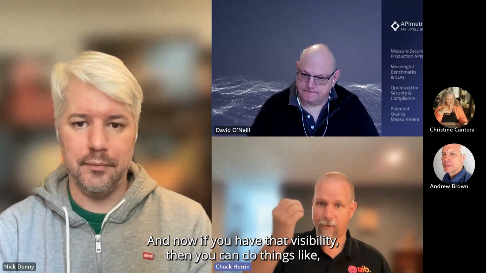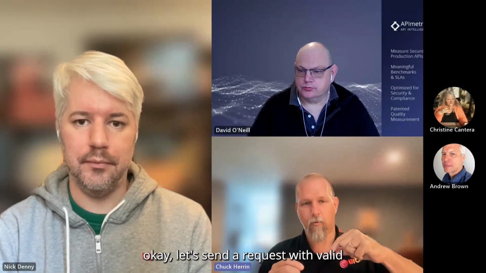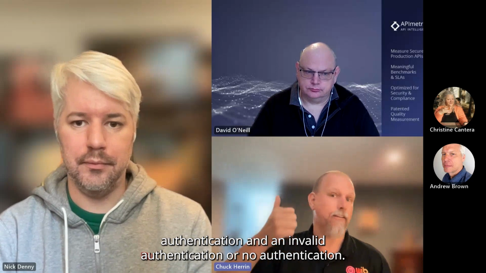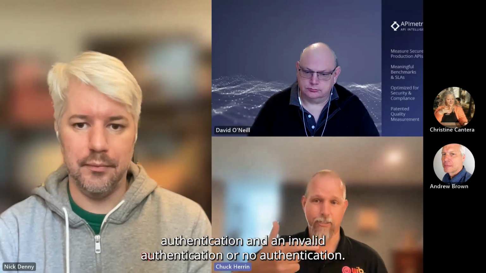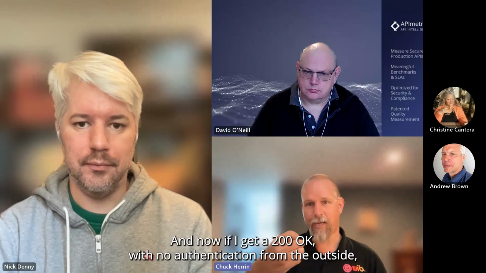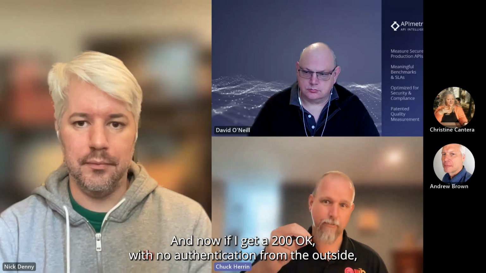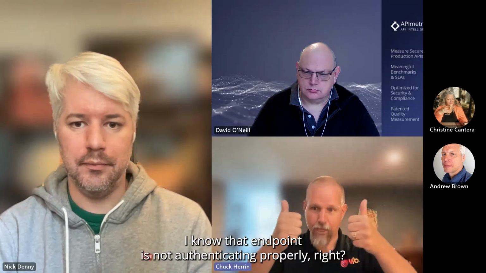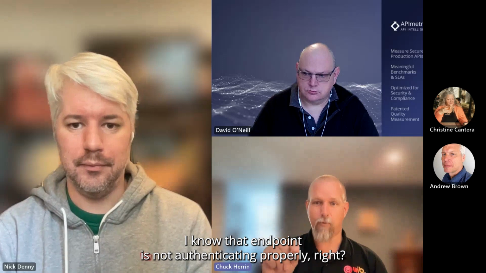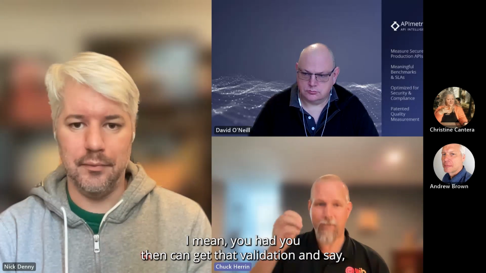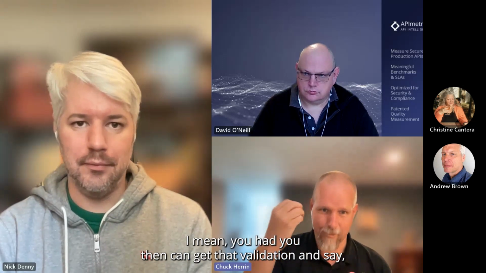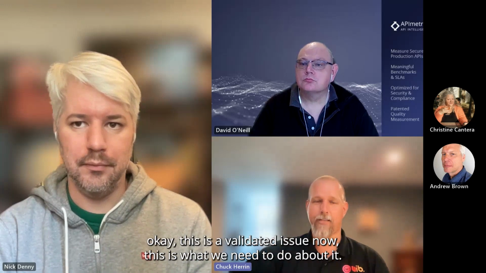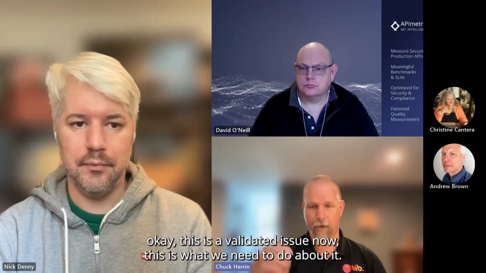Now, if you have that visibility, then you can do things like, okay, let's send a request with valid authentication and an invalid authentication or no authentication. And now if I get a 200 OK with no authentication from the outside, I know that that endpoint is not authenticating properly, right? You then can get that validation and say, okay, this is a validated issue. Now this is what we need to do about it.